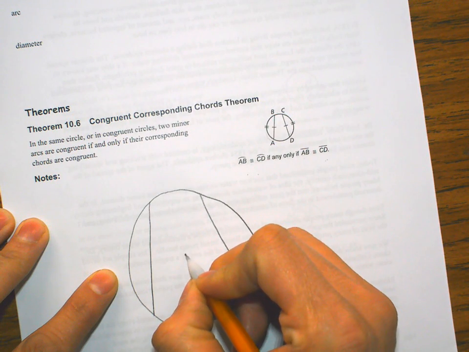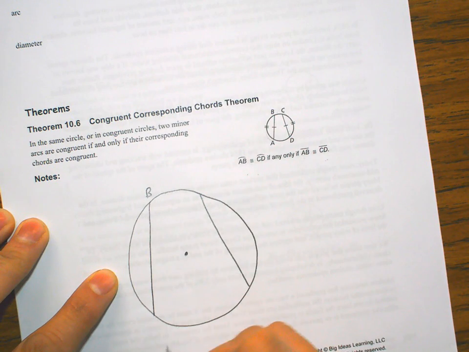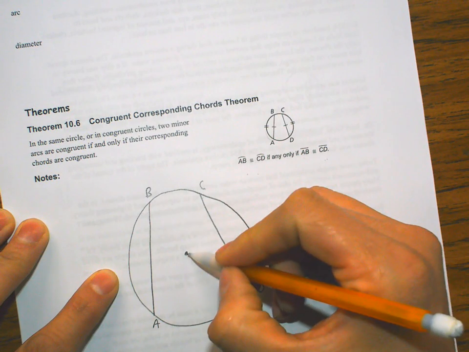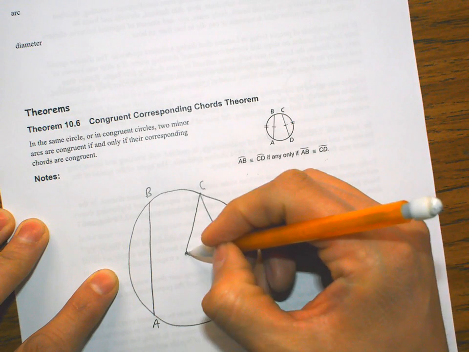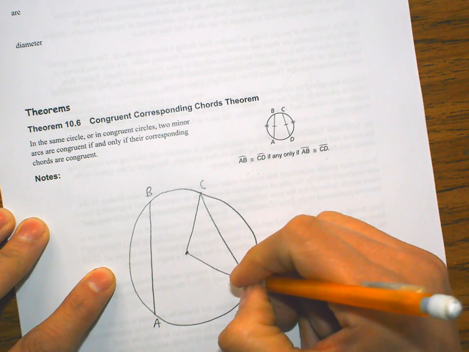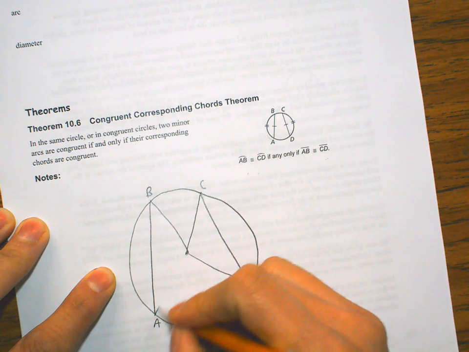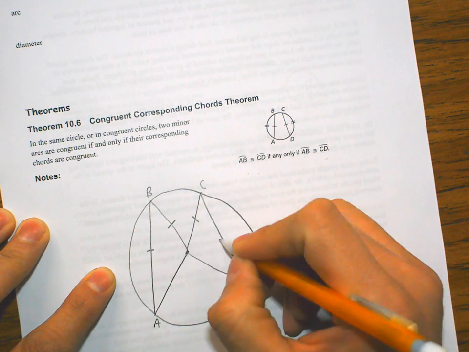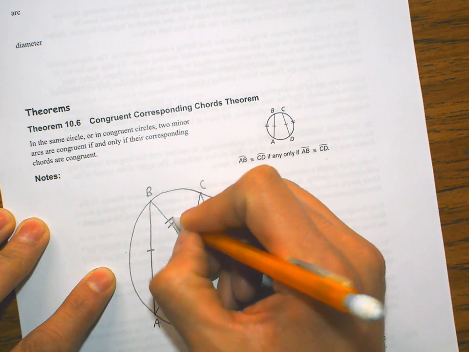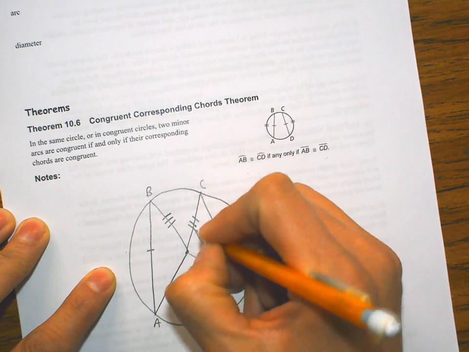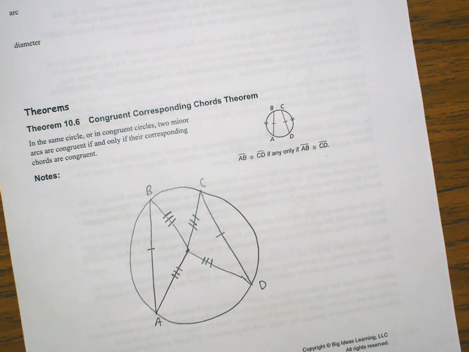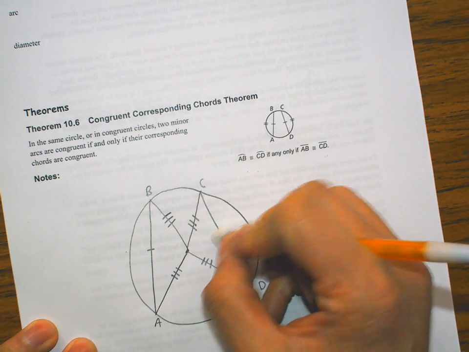So say, for example, I have the center of the circle and I have B, I have A, I have D, and I have C. Now, if I was to draw the radii, you would notice that you have these four segments that happen to be all congruent because they are the radius of a circle. Actually, I'll take something back. Let me erase these right here. I'll go backwards, actually.